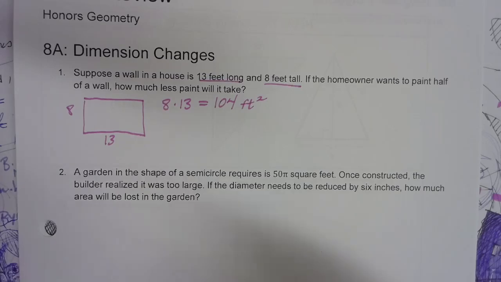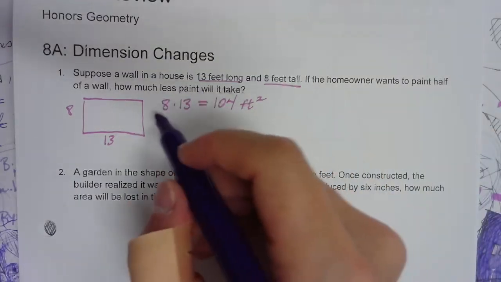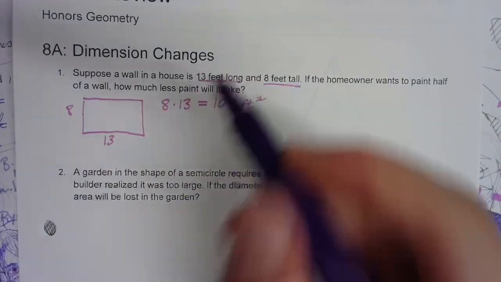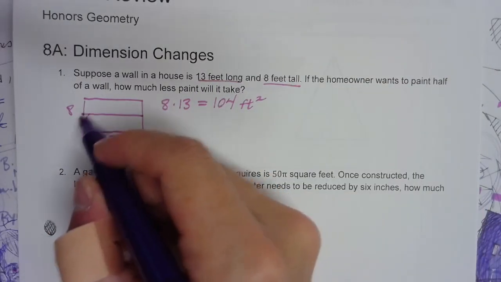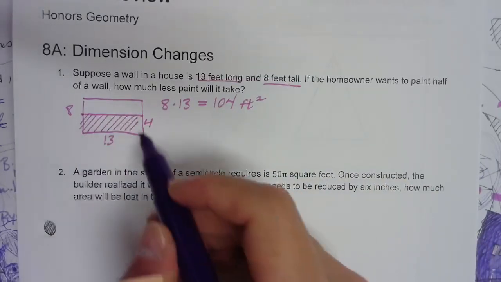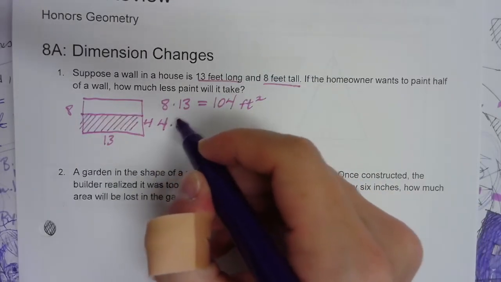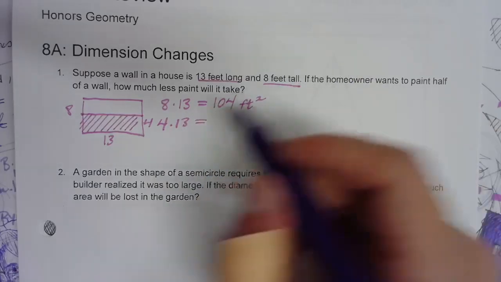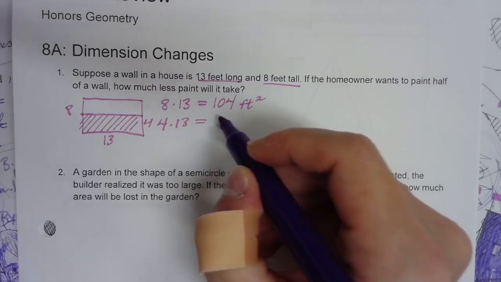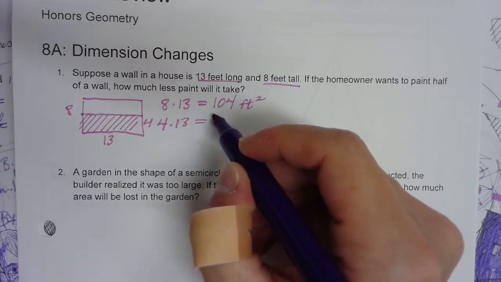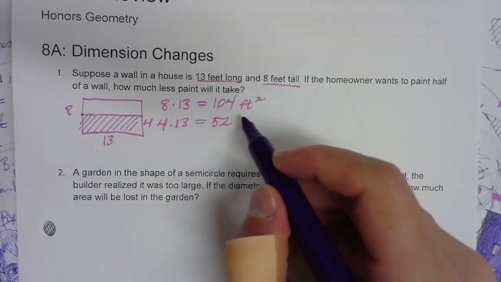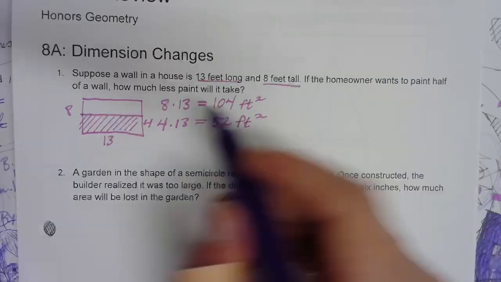And if we continue, he wants to only paint half of this. So imagine that you just take half of one of these lengths. No one would ever do this, but if I divided the wall this way, that's half, right? So maybe this is 4. So this rectangle down here would just be 4 by 13, which is 40 plus 12, so it is 52. Does that add up? I think that adds up, right? And that ends up being exactly half of the area, obviously, because we just took half of these numbers.